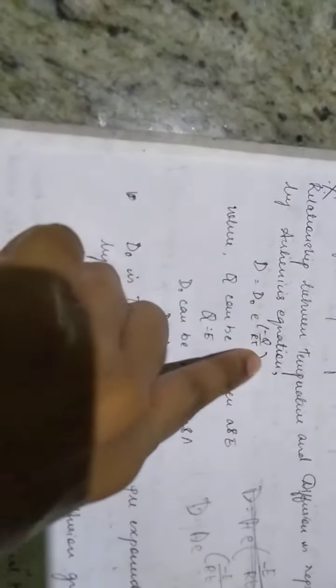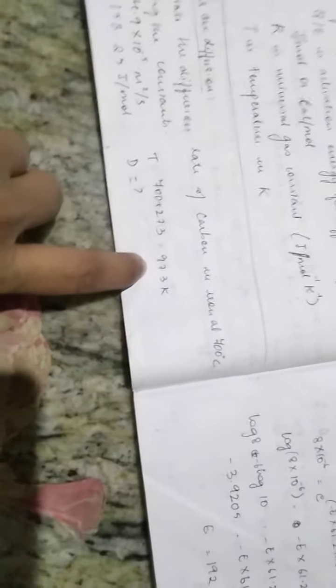Diffusion rate means D; you're supposed to find the diffusion rate. D naught is given, R is anyway the universal gas constant that you know, Q is given, T is given. Also remember, when you're solving this problem, T should always be in Kelvin, because in the formula it is expected to be in Kelvin, not in degrees Celsius. Again, if you solve the problem in degrees Celsius, you will lose marks. So T should be in Kelvin.